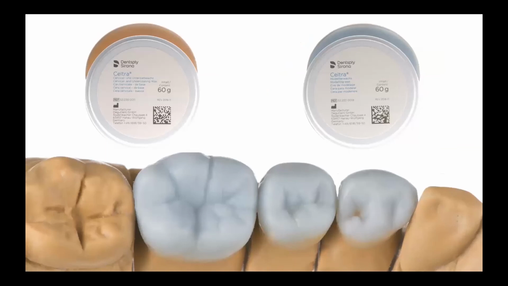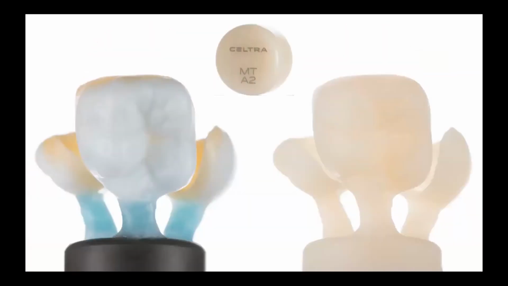But in terms of aesthetics, it's quite a difficult way to achieve the light reflecting surface of the restoration. So I can replace this white thin film of stain with a thin film of white veneering porcelain. When I make the wax of my restoration, I reduce it slightly, by 0.1 millimeter. And for pressing, I use ingot MT A2 for the shade A3, for example, or A3.5. So there must be a slightly brighter ingot.